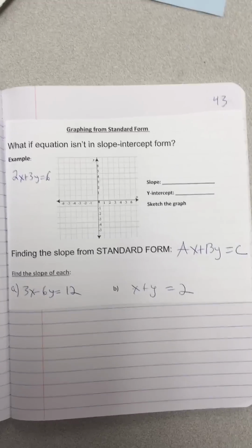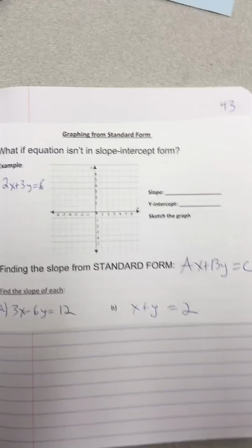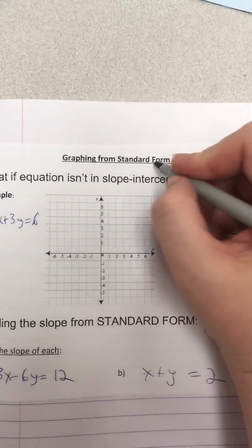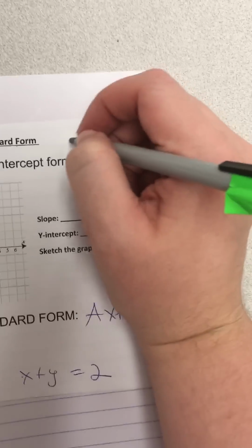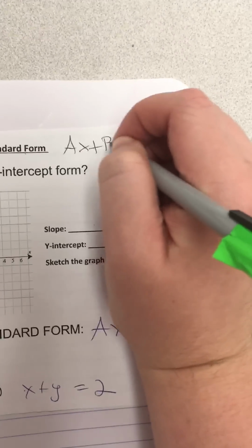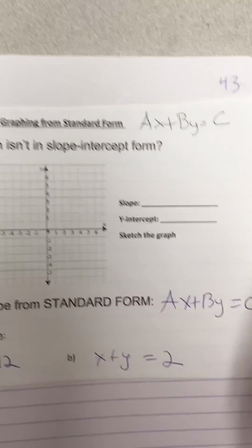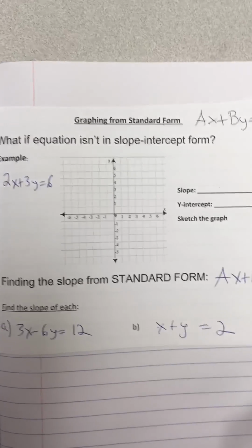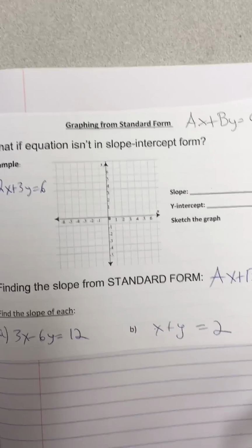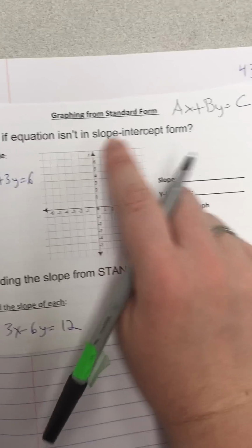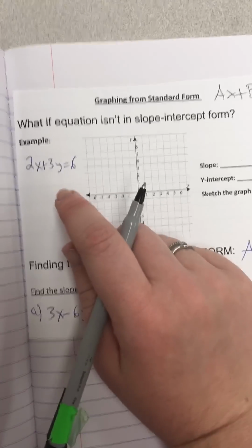In this video, we're going to learn about a different type of equation, something called standard form. So standard form looks like this. Okay, so if we're trying to graph, we need it to be solved for y. So it says, what if the equation isn't in slope-intercept form? Then we need to solve for y.